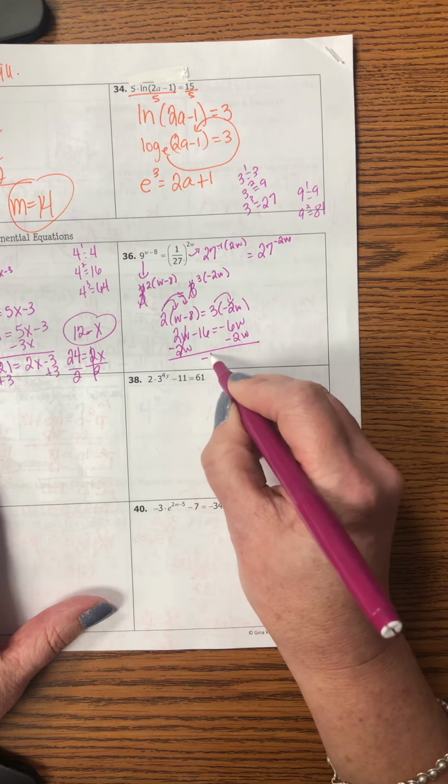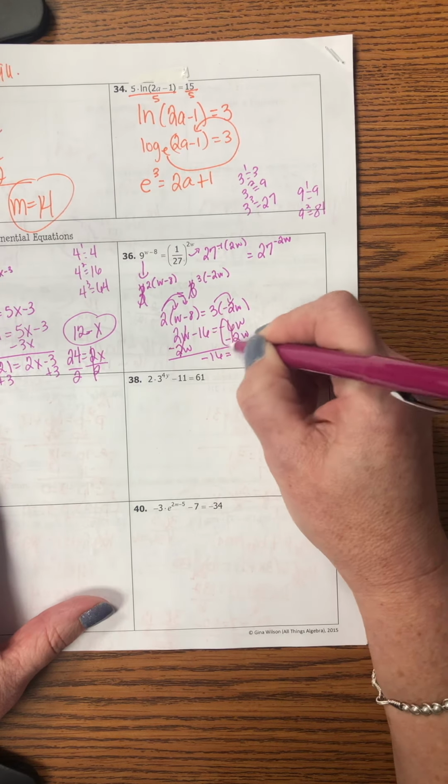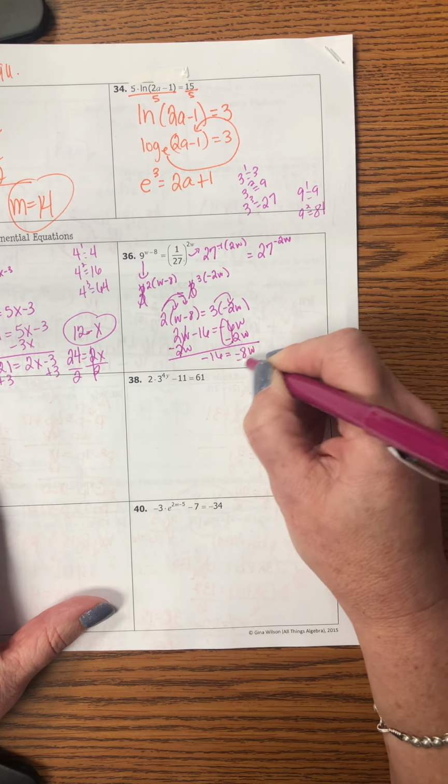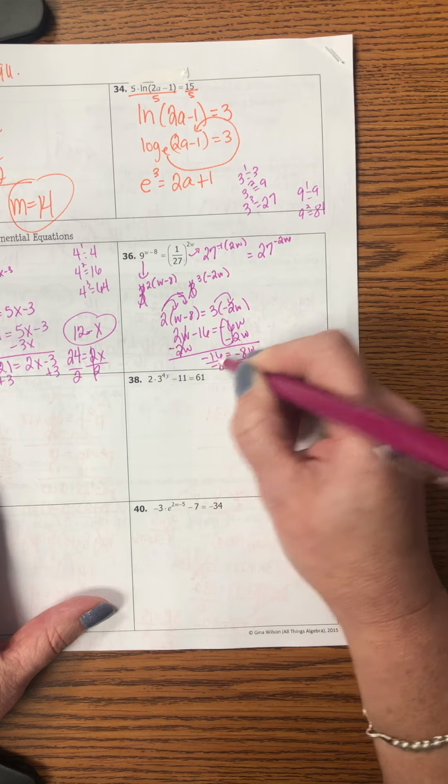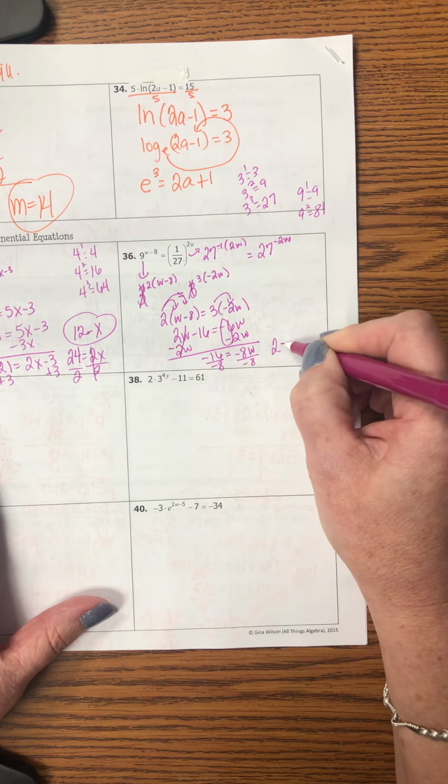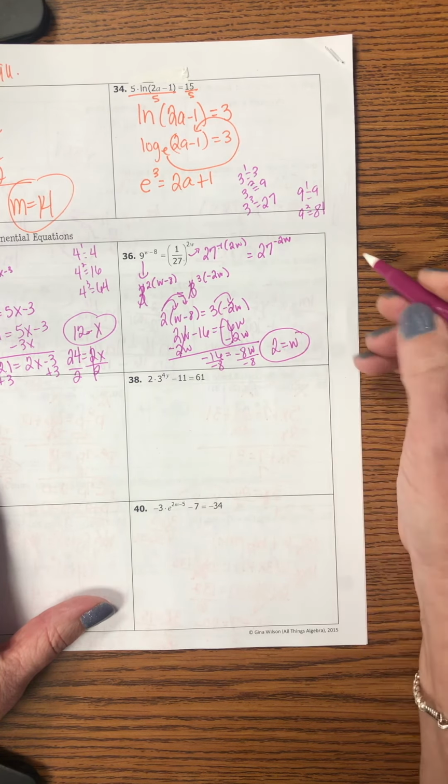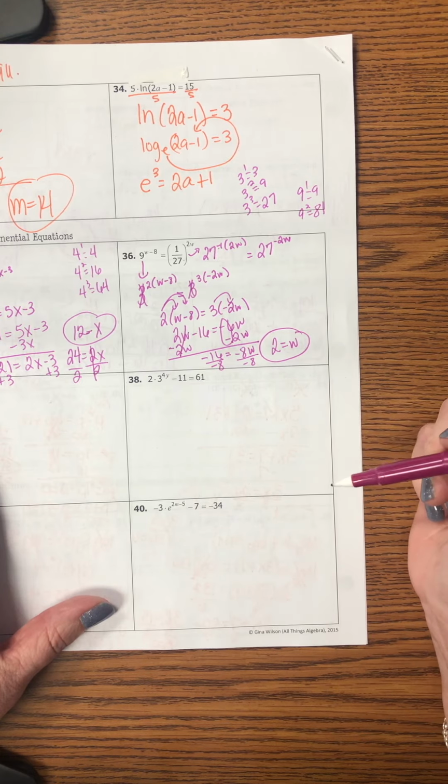And that's going to give me negative 16 is equal to negative 8w. Now divide both sides by negative 8. Negative 16 divided by negative 8 is positive 2. So we get w equals 2 as our final solution here.